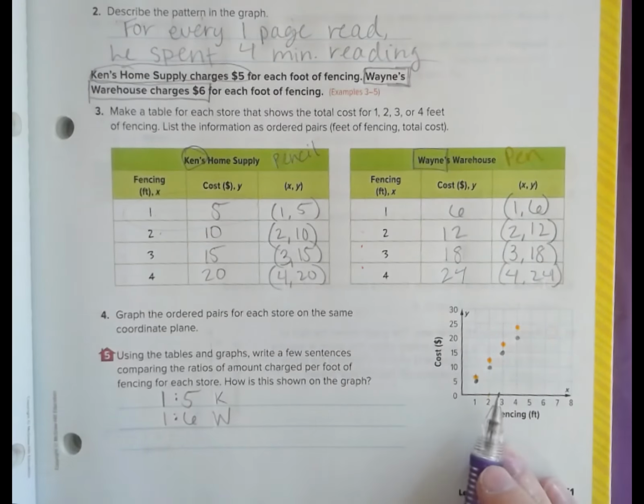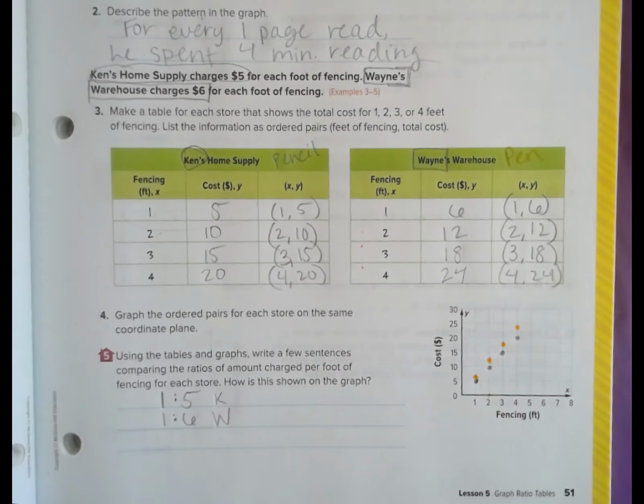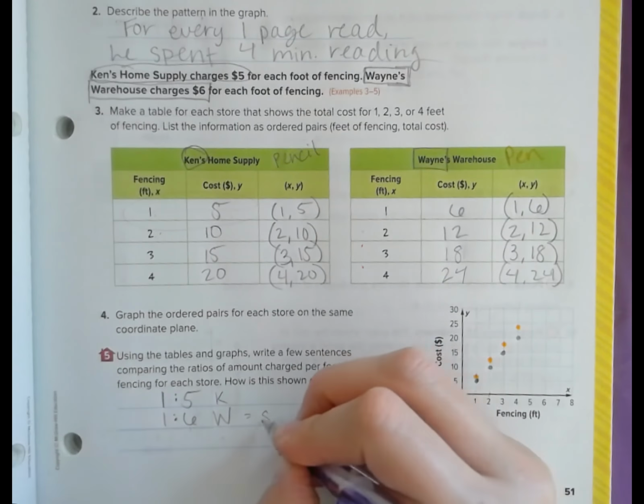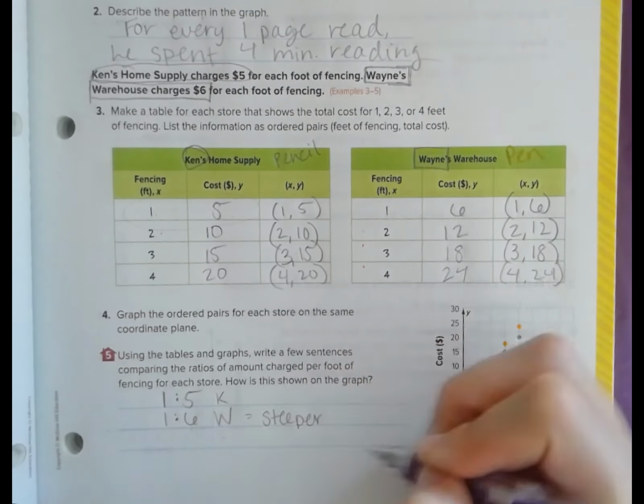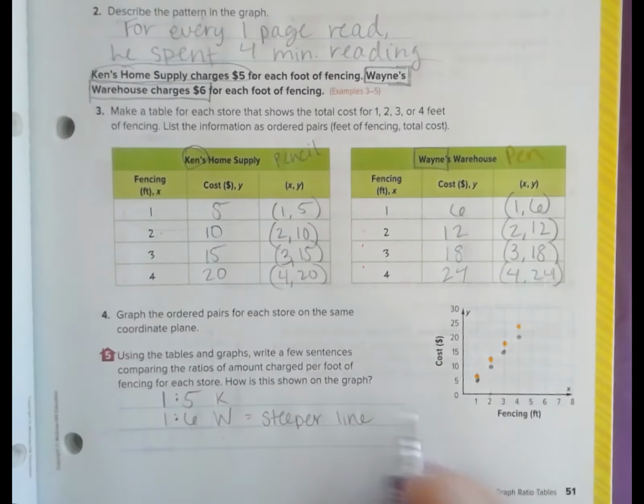It's shown on the graph because as the number of fencing increases, the cost increases at a faster rate at Wayne's versus Ken's, because Wayne's is more expensive. Okay, because Wayne has a steeper line. So that's how I know that it's more expensive.